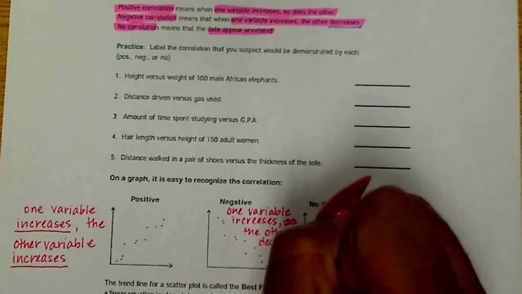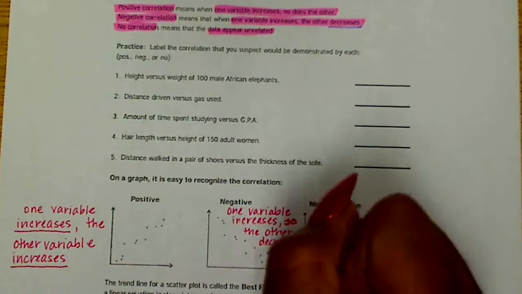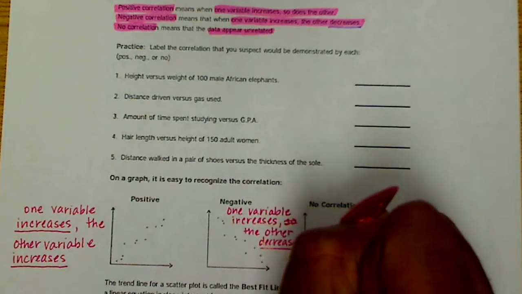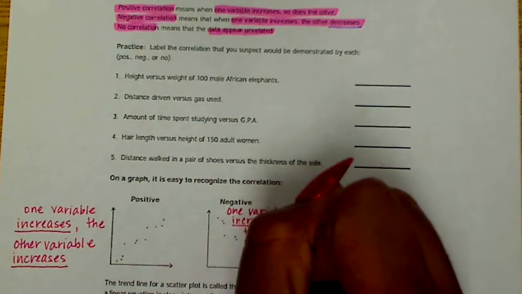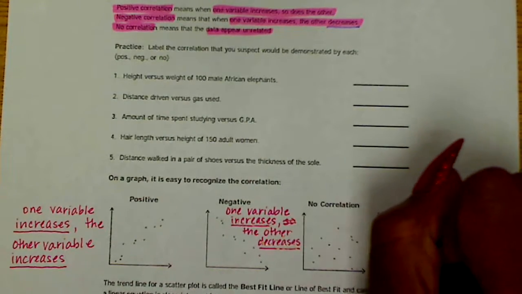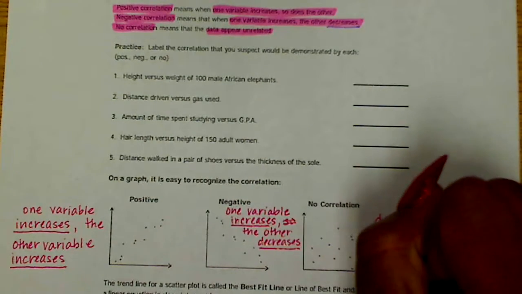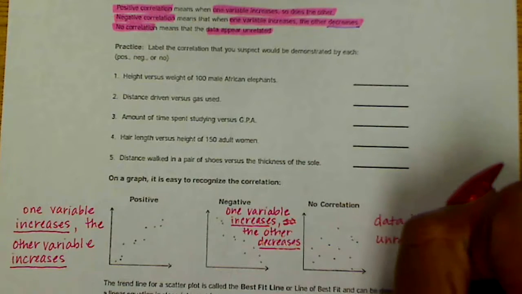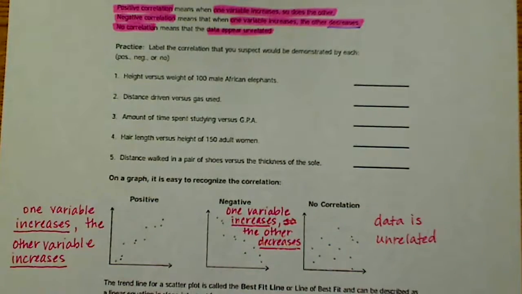Decreases, goes down. And then, with no correlation, data is unrelated. Give you a few minutes.